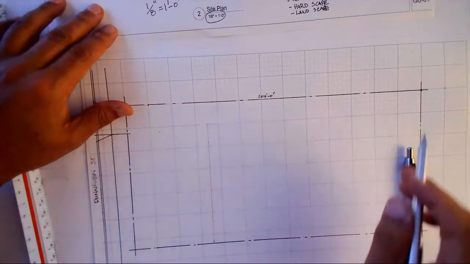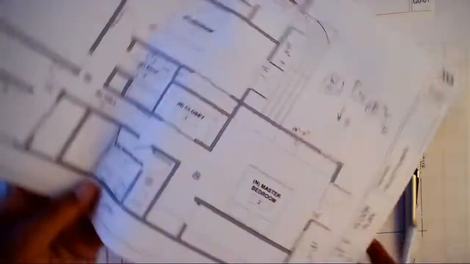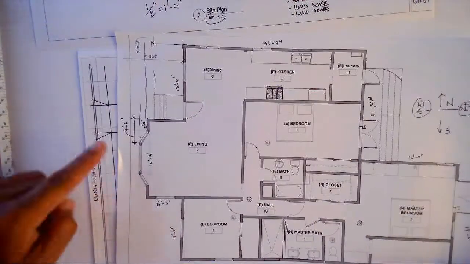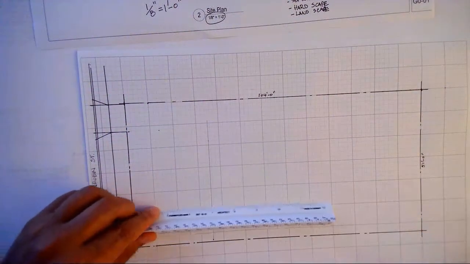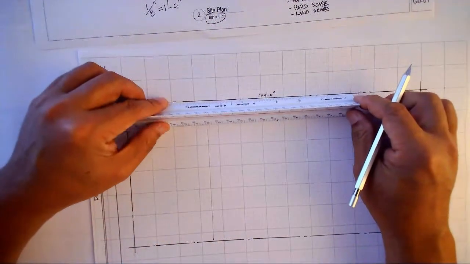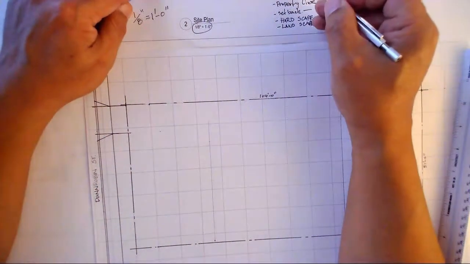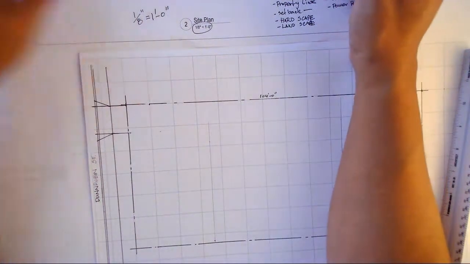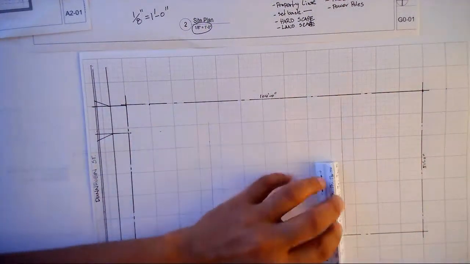And I know that the house is 47 feet 9 inches. Remember our trusty little floor plan here, and we know that the house is 47'9". We're actually drawing it in this view, right? The street's on this side. So from that line, I'm going to go 47'9". So I have that, and then I just have to go up. The house was 19 feet this way, so I'm going to go up 19.